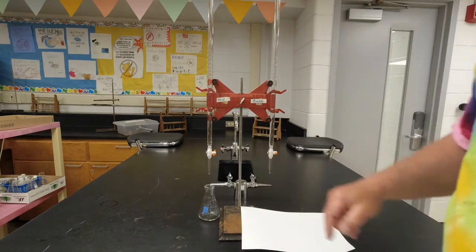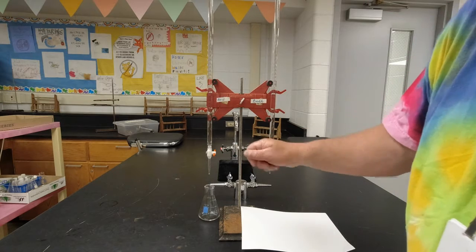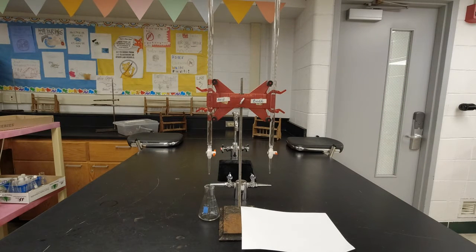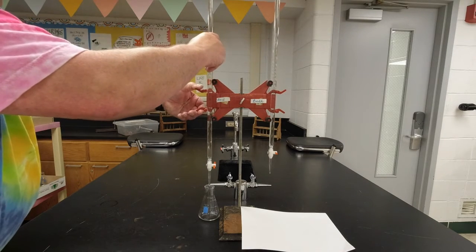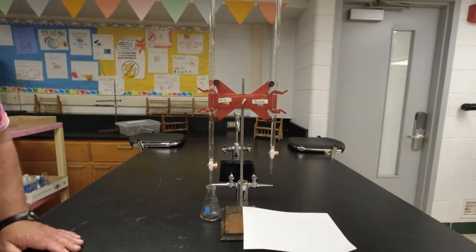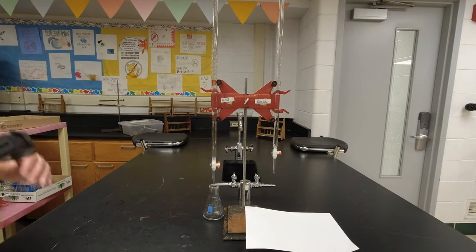And notice I put the stopcocks set up so that they're on the right hand side because I'm right-handed. I do this. All right, so I have my burette and I'm going to put that over the top there and I'm going to try to catch this.